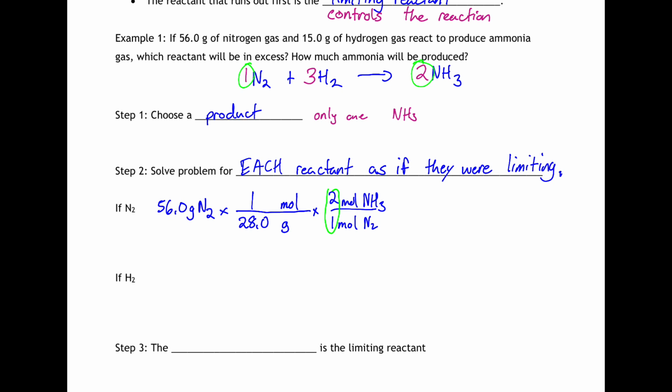And then we got to figure out how much NH3 we're going to get. So the next fraction is the grams per mole of NH3. NH3 isn't that bad to do because it's a nitrogen, 14 plus 3 hydrogens is 17. So 17. No need to get our calculators out too hard on these ones.